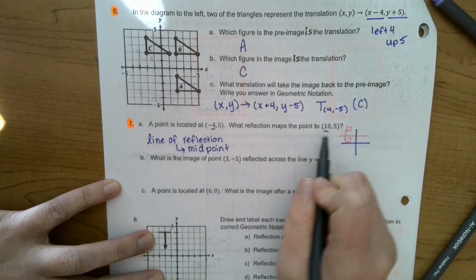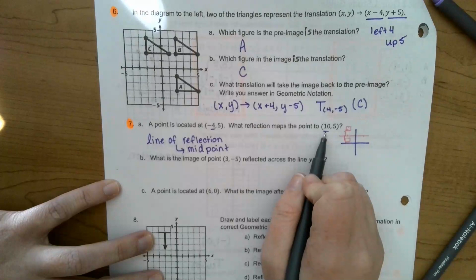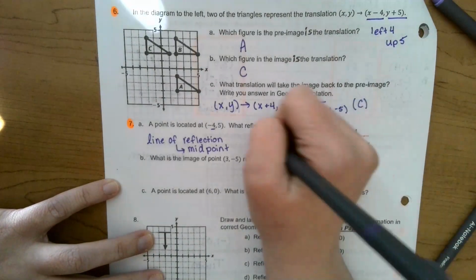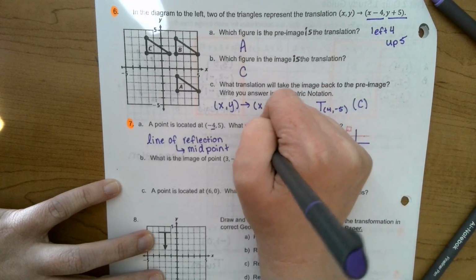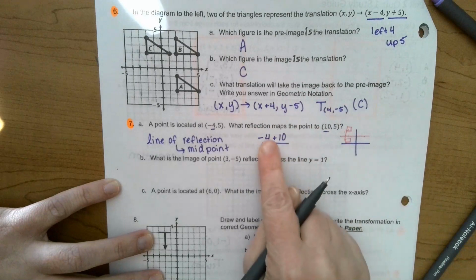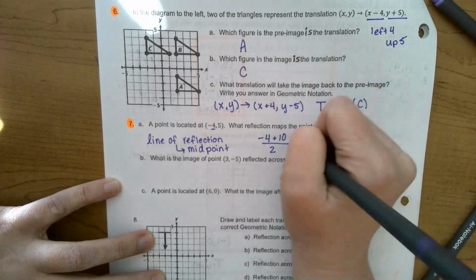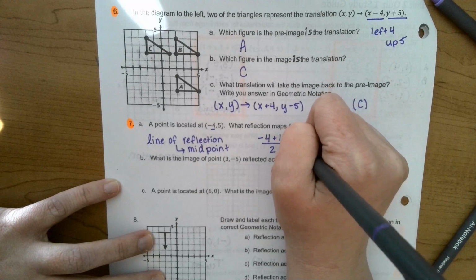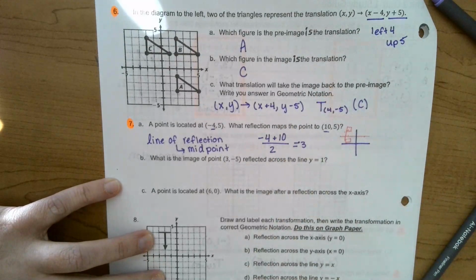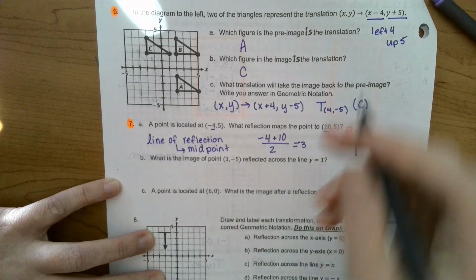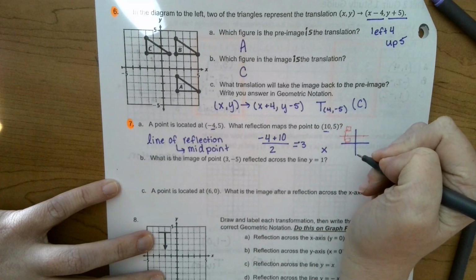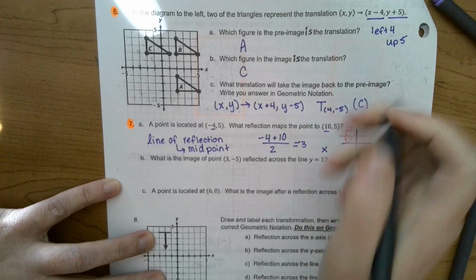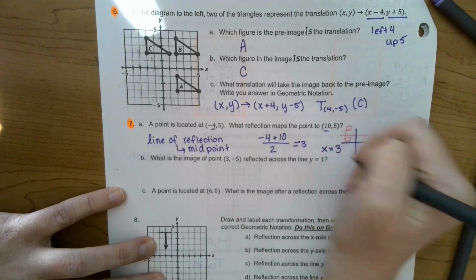So to find the midpoint, we add these two values: -4 plus 10. And then we're going to take that and divide it by 2. So -4 plus 10 is 6. 6 divided by 2 is 3. Okay, so it's the x value that changed, which means our line is an x equals. We're going to have it be x equals 3.